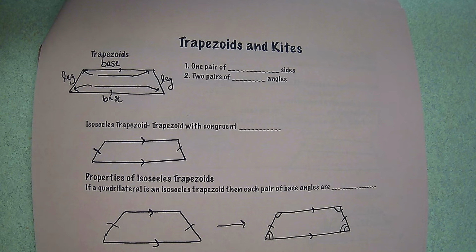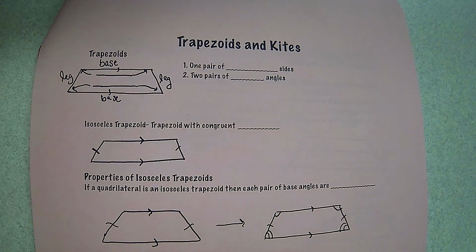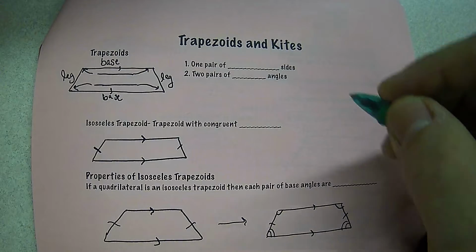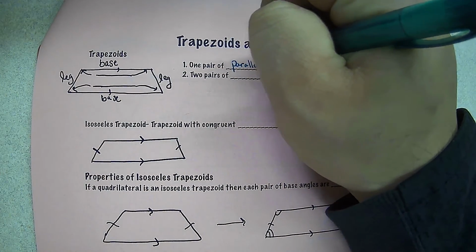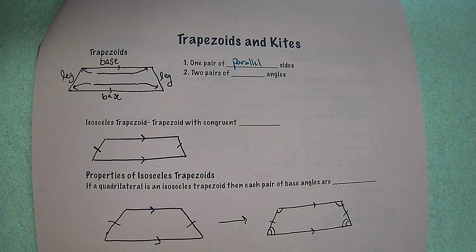We're going to look at two more types of quadrilaterals in this video, which are trapezoids and kites. So the first one is a trapezoid, and it's going to look something like this. Now, a trapezoid only has one pair of parallel sides. Everything that we've looked at so far before has had two sets of parallel sides. They were all parallelograms originally. But a trapezoid only has one set of parallel sides.